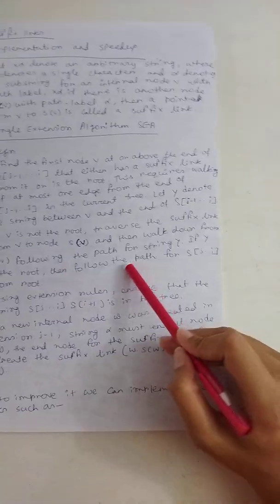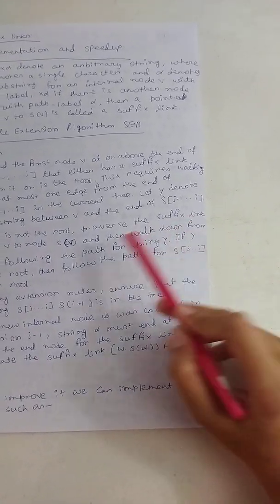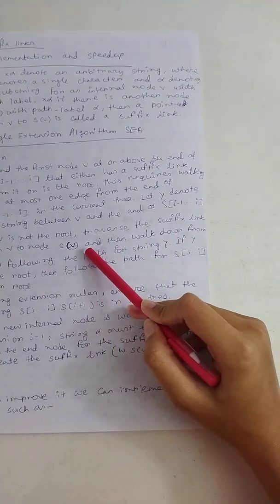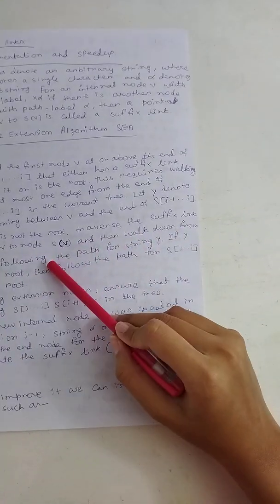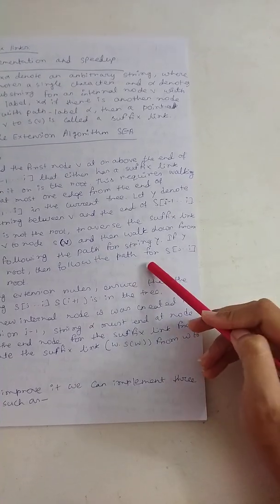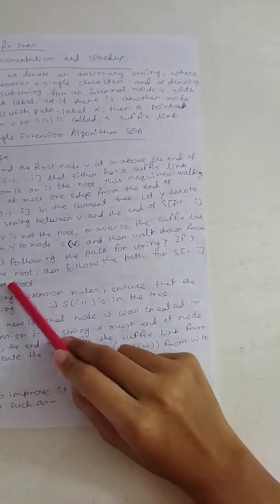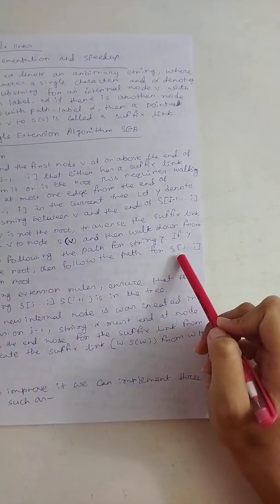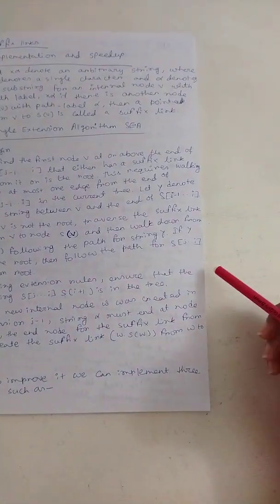If v is not the root, traverse the suffix link from v to node s(v), then walk down from s(v) following the path of string gamma. If v is the root, then follow the path for S[j..i] from the root.